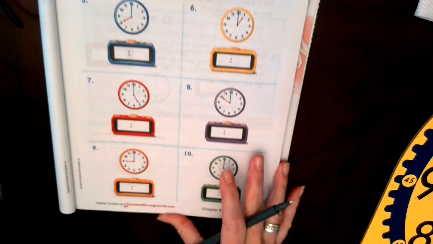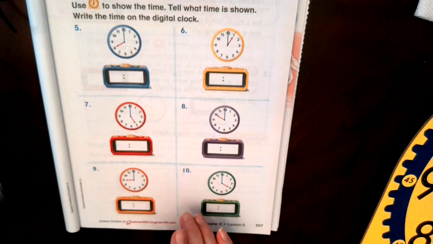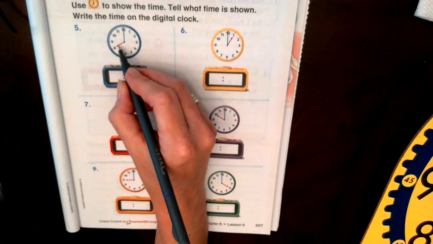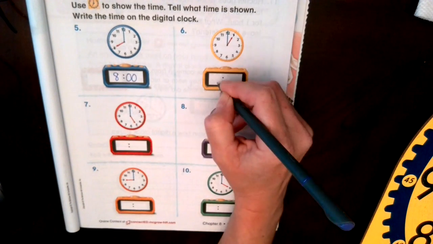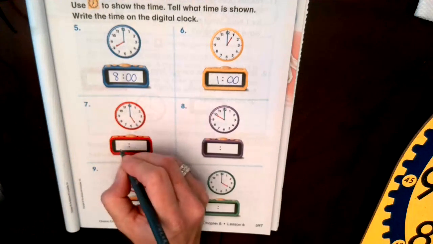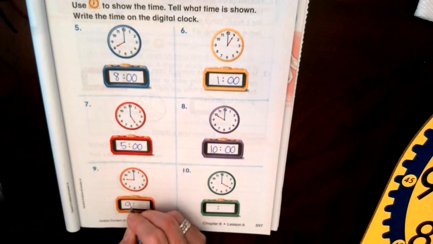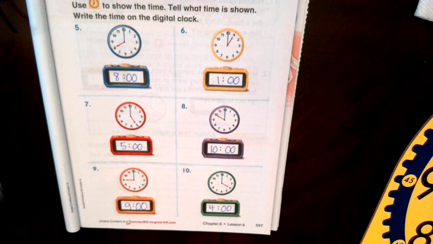All right. Says on your own. If you're comfortable doing this on your own, you can pause the video and try and do it on your own and then press play to check your work. So I'm going to go ahead and write in the times. 8 o'clock, 1 o'clock, 5 o'clock, 10 o'clock, 9 o'clock, 4 o'clock. All right, if you're just checking back, make sure your answers are correct. If you made any mistakes, erase and fix them so that you understand and make sure you know how to tell time on a clock.